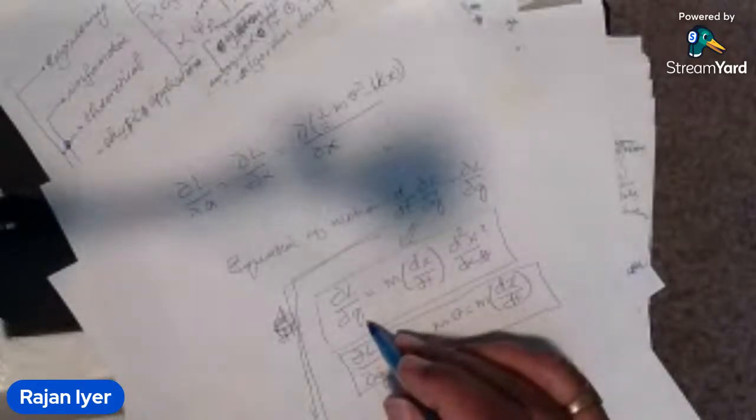All I have to do is substitute this value here. So when I substitute, I get d over dt, and then del L over del Q prime is this one, equals m dx by dt.